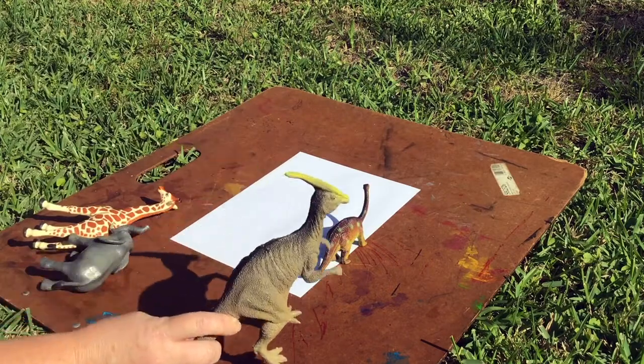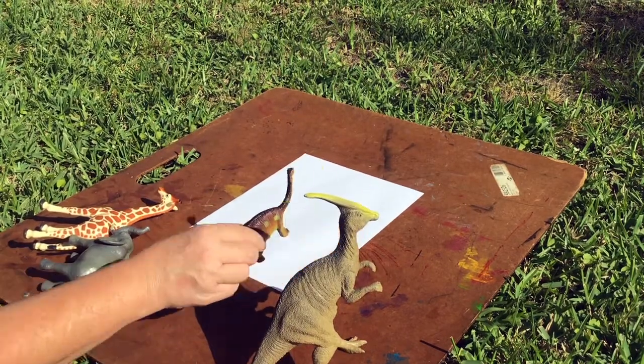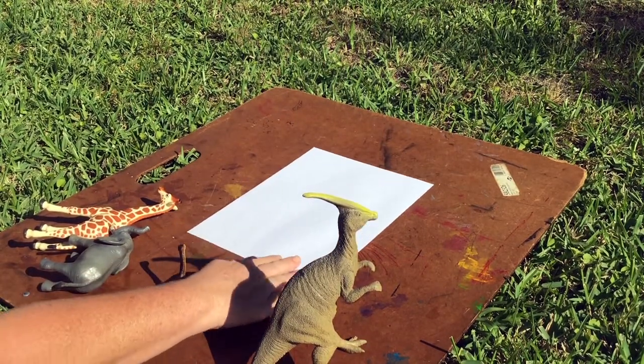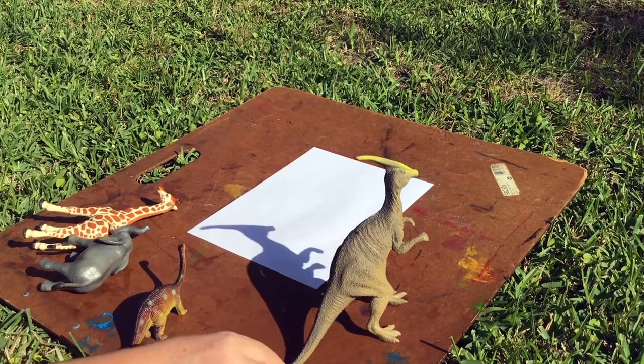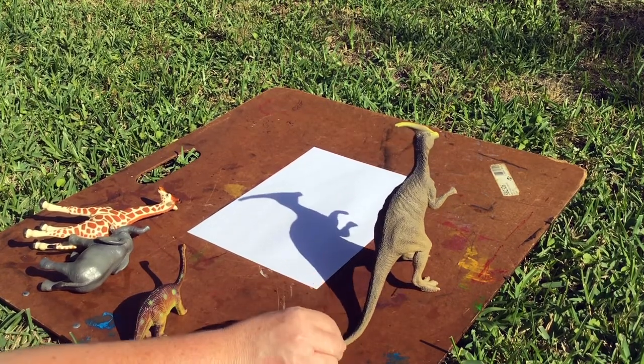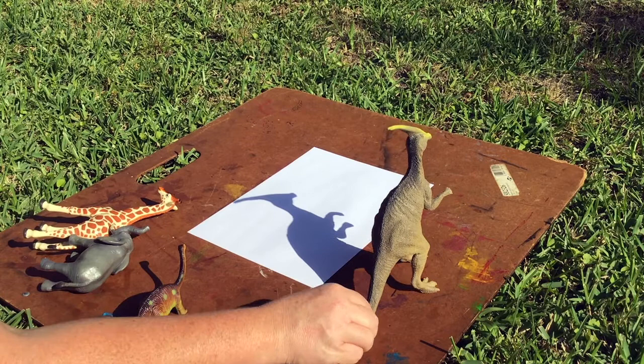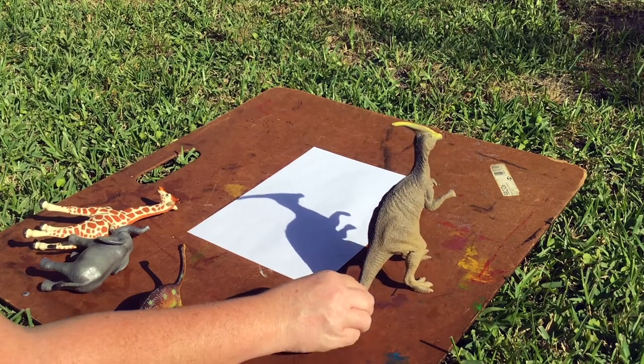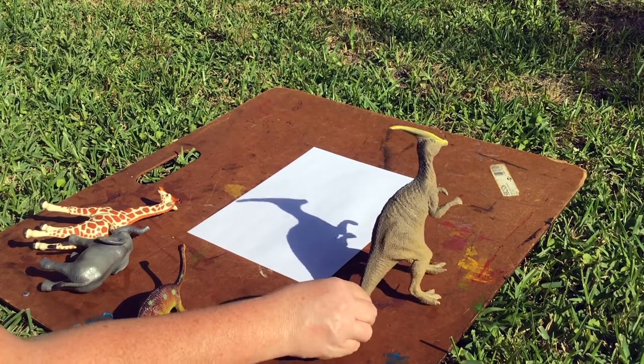So I want to show you the different types of shadows you can make. I gave you some examples earlier. Let's say if you wanted to go with the dinosaur. Look at this. Look how big that is. We might have to move him down a little bit. Okay, it just depends on the time of day.